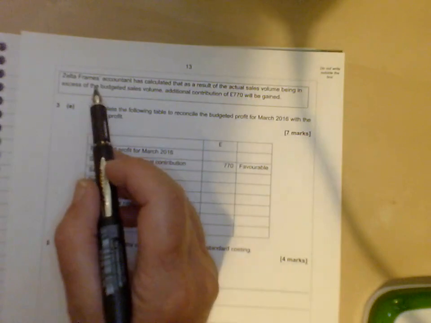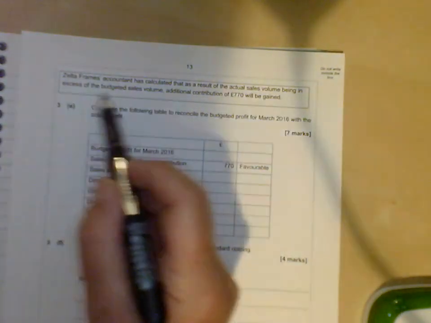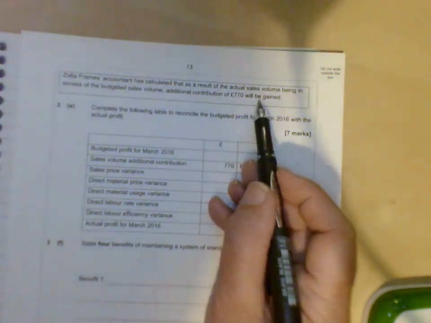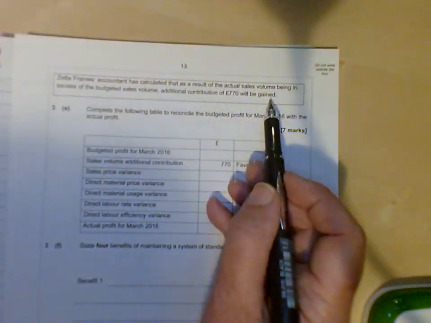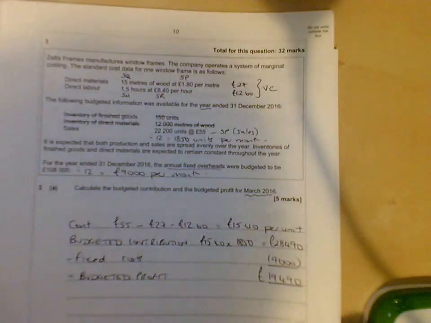Right, so the next thing we've got to do is, it tells us that the accountant has calculated that as a result of the actual sales volume being in excess of the budgeted sales volume, additional contribution of 770 will be gained. So they're not expecting you this time to calculate it, which is quite kind, and that's what I've just shown you how to calculate. Now, if we go back here, this sort of question is quite high risk because if you've messed it up at the start, you're going to have problems when you get to this bit.